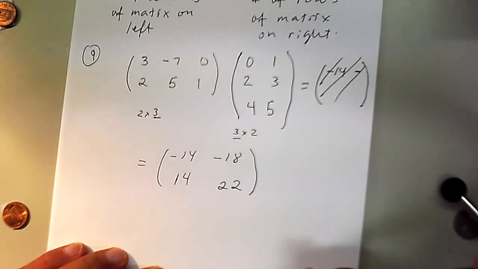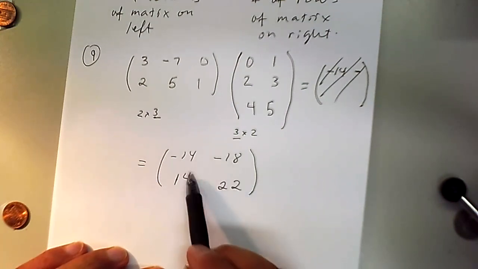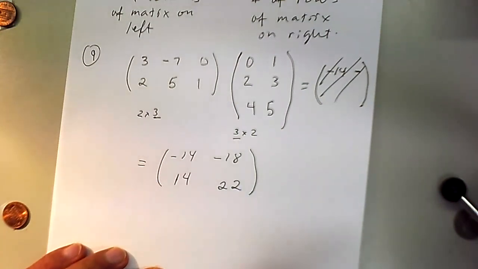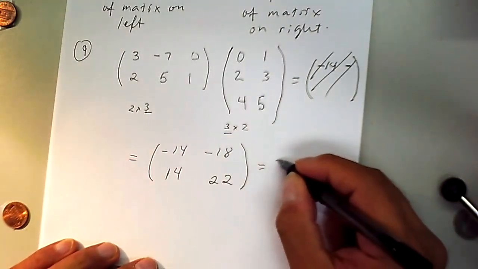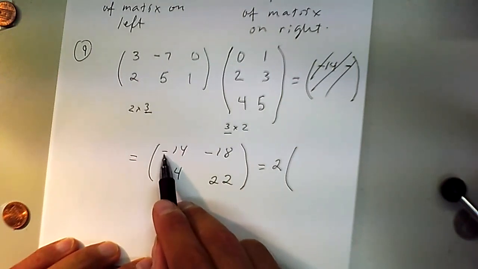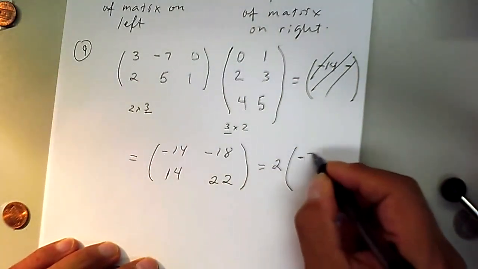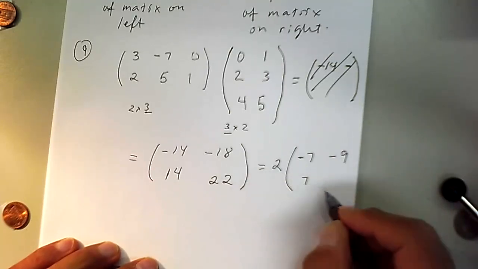Something that I noticed right away is that all of them are even numbers. So we could factor out, as we learned in the previous page, 2, and that will keep things a little simpler. Negative 7, negative 9, 7, 11.